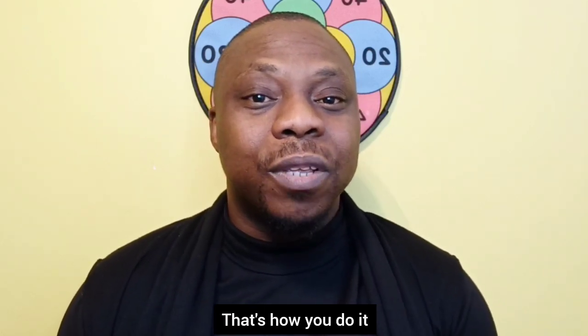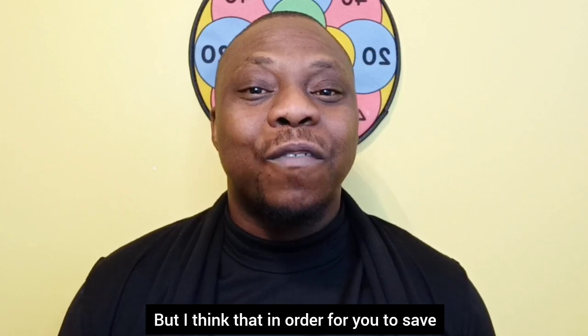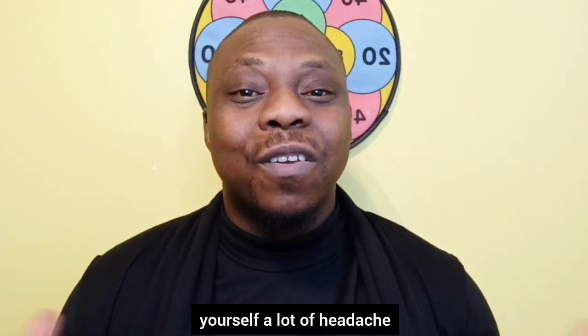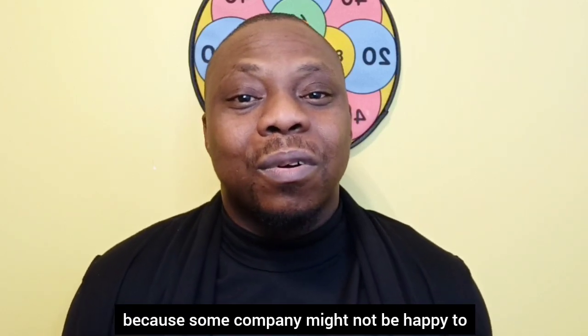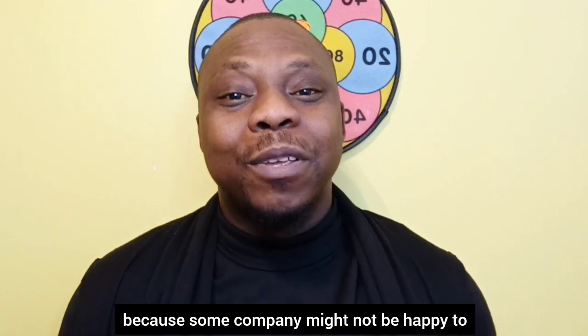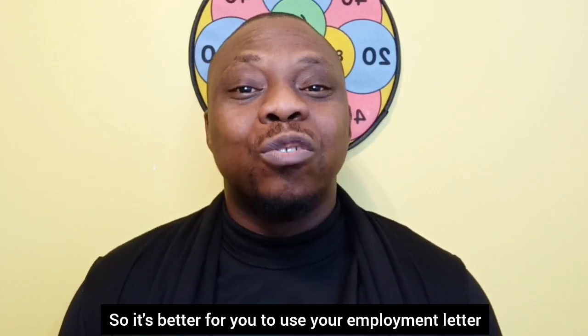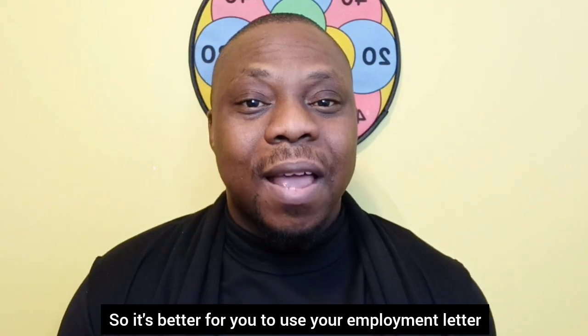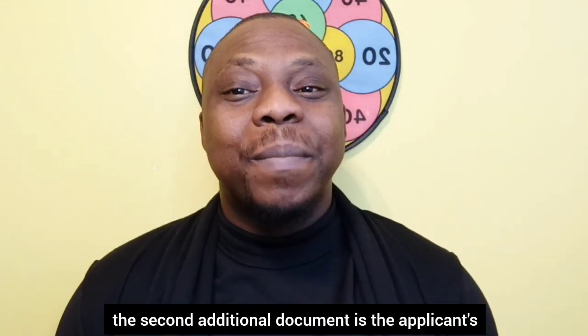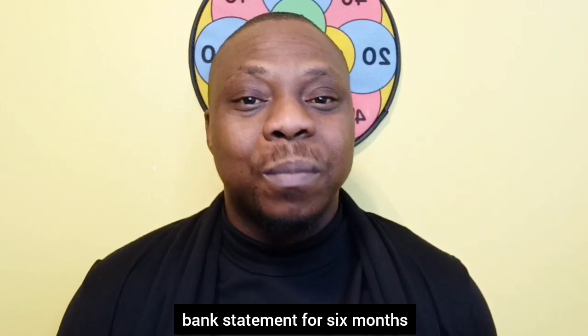That's how they will do it. But I think that in order for you to save yourself a lot of headache, because some company might not be happy to give you that document, it's better for you to use your employment letter. Now, the second additional document is the applicant's bank statement for 6 months.